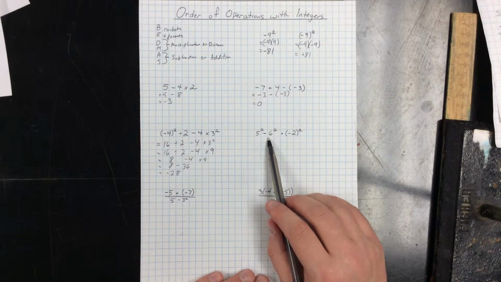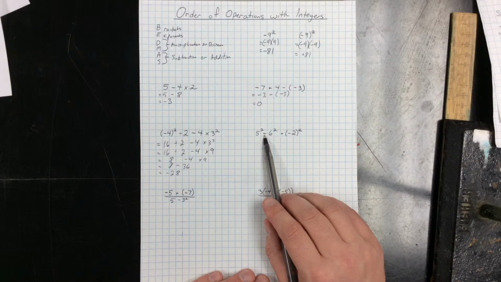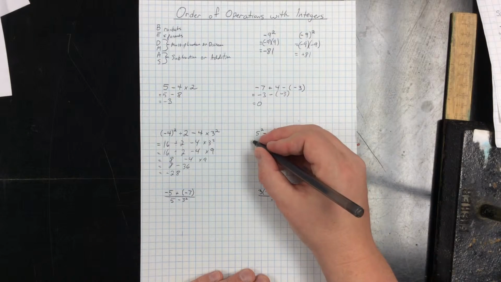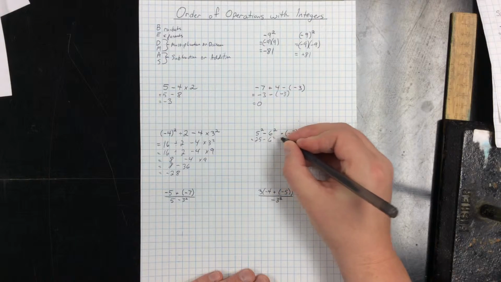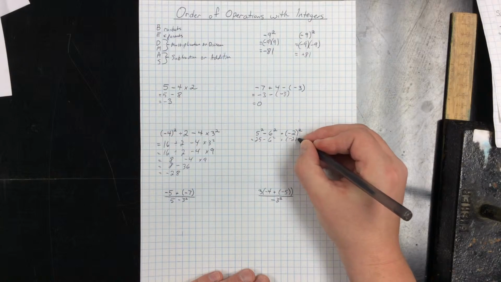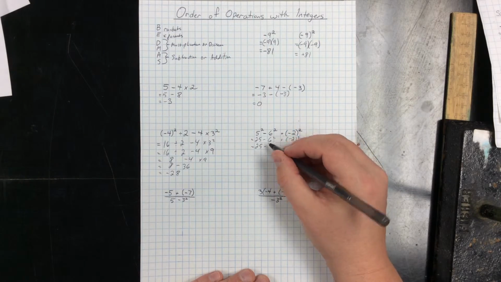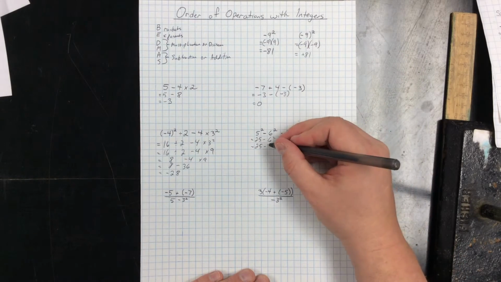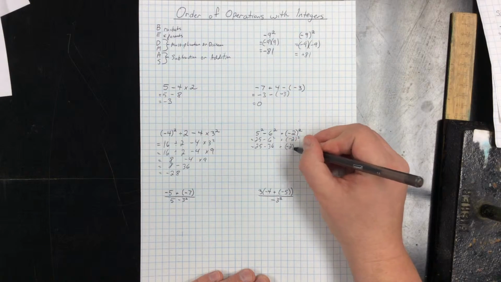I have lots of exponents in this one. I know I'm going to do those first, but I also have subtraction and addition. So in this case, 5 to the power of 2 is 25. Subtract, keep everything else the same. So it's 25, subtract negative 36 plus negative 2 to the power of 2.